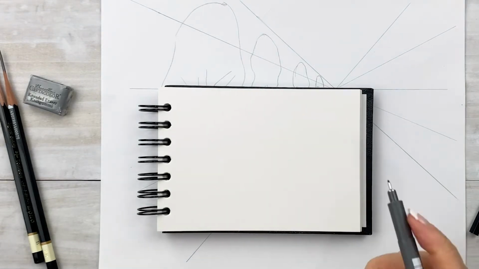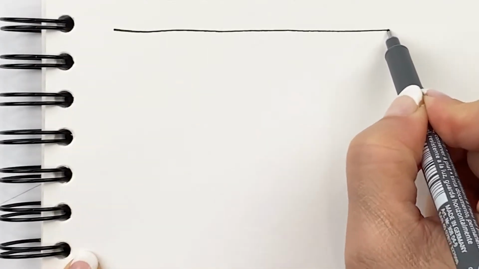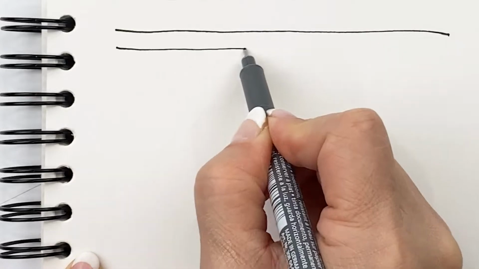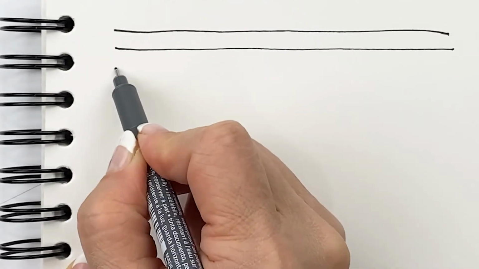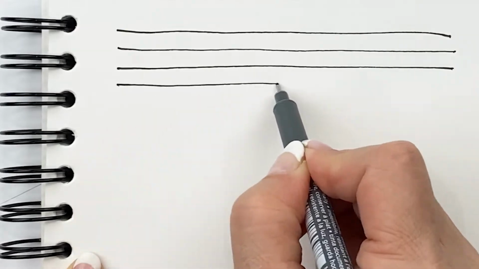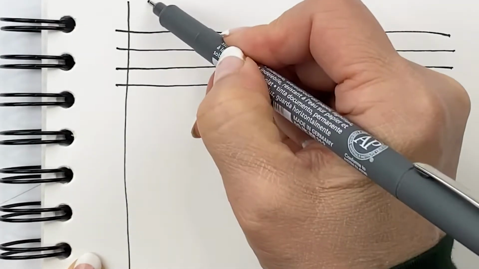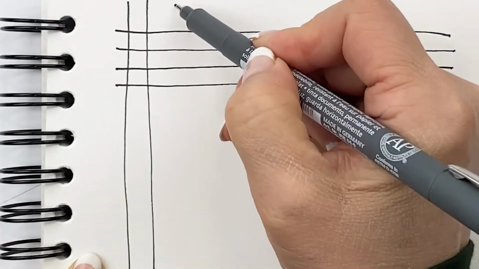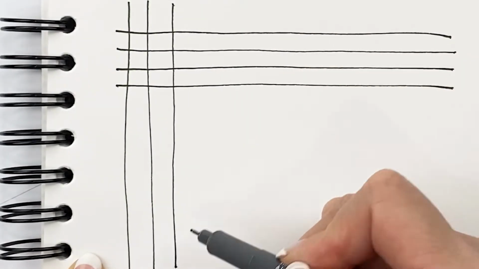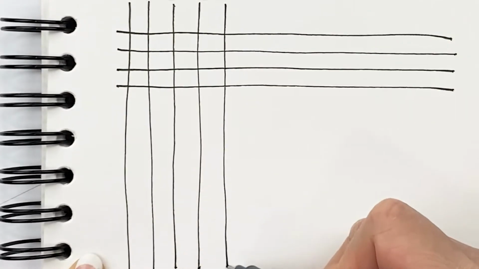This is a simple line, just to draw horizontal and vertical lines. This is a horizontal line. Definitely start, ending point, start, ending point, just to draw the straight line. Sometimes my hand is shaky. Okay, try it.